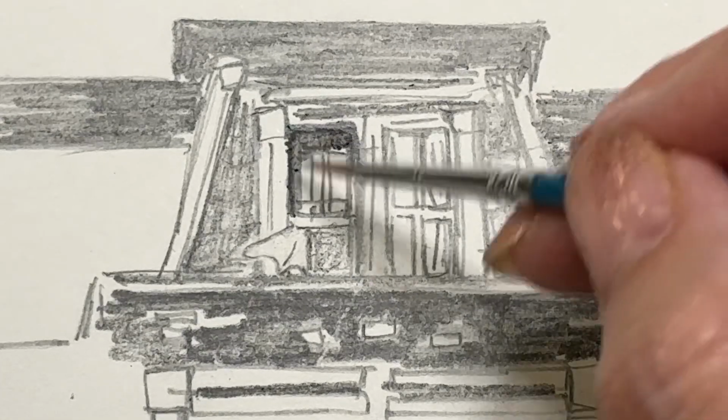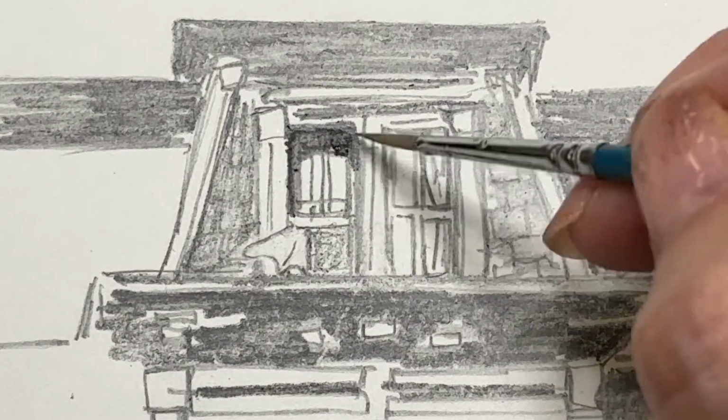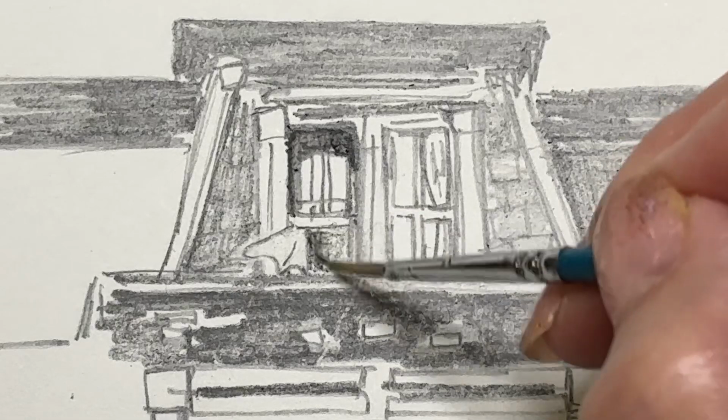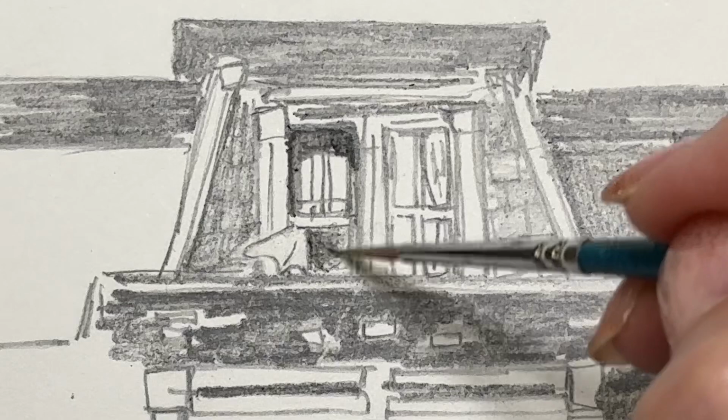So now I got to decide, remember I told you I want this upper window to look like it was a little foggier, a little lighter, so I'm not going to go over it too much. But I am going to go down here where I want this to be dark. I've already put Sketch and Wash in there too.